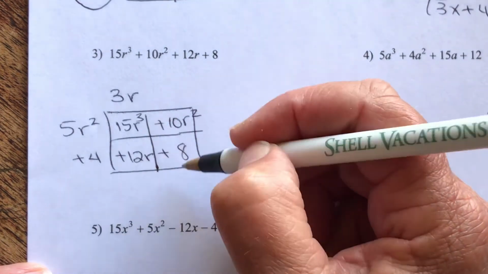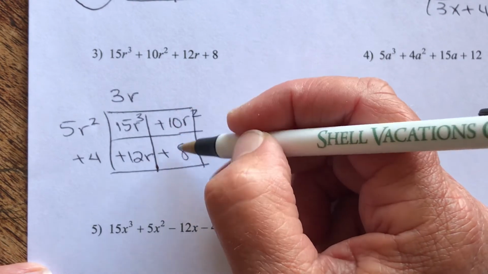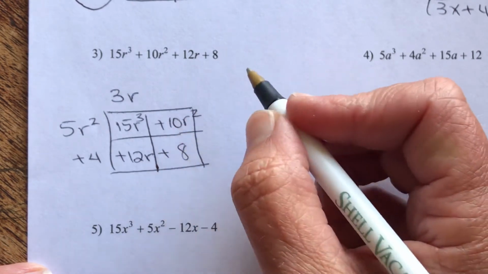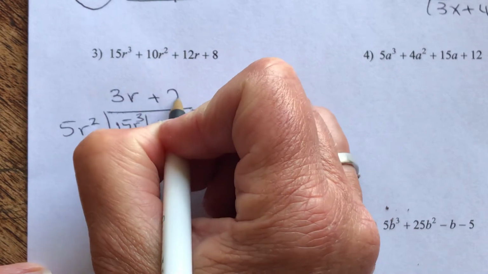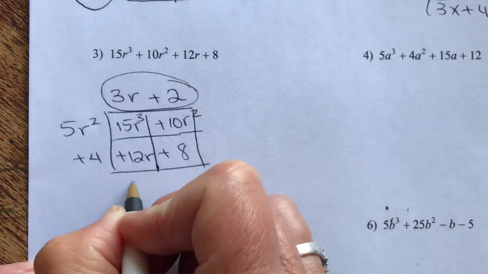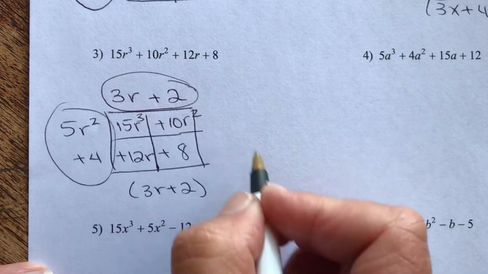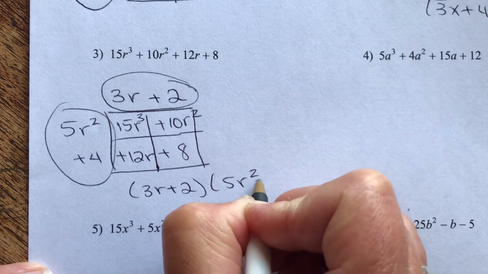And here, it looks like it can't be 4 because 4 doesn't go into 10. Looks like it would be a 2. So our final answer is going to be this guy, 3r plus 2, and this guy, 5r squared plus 4.